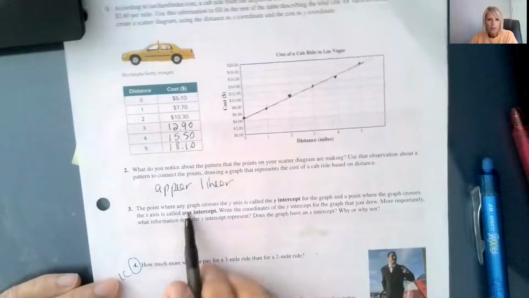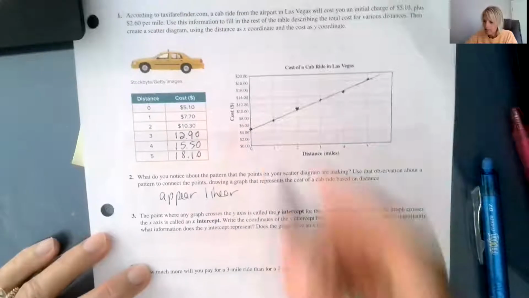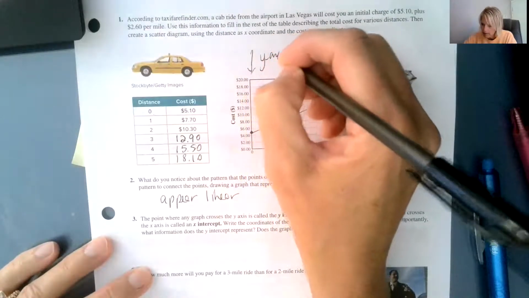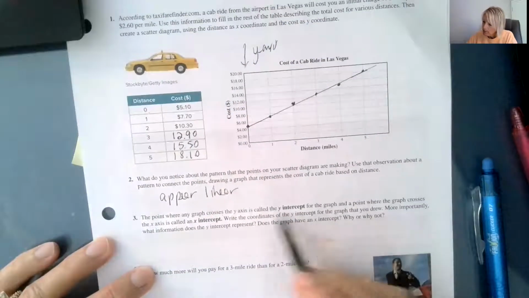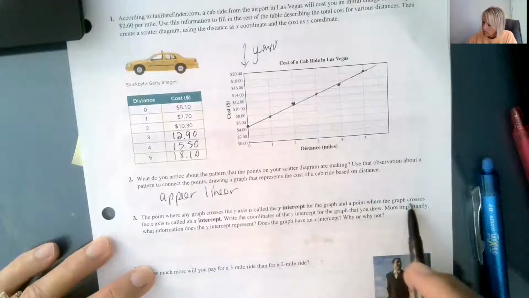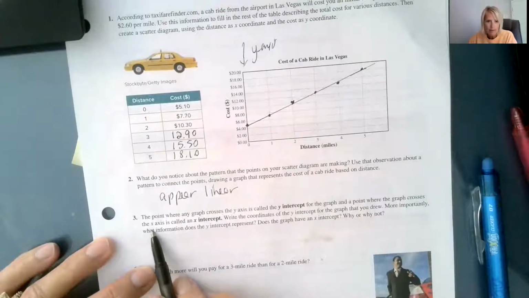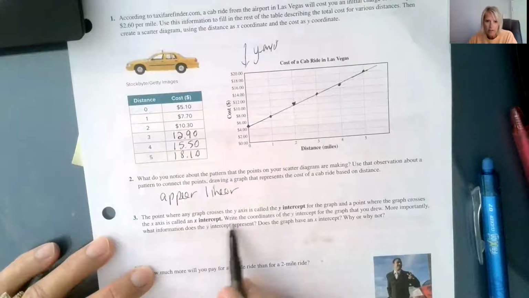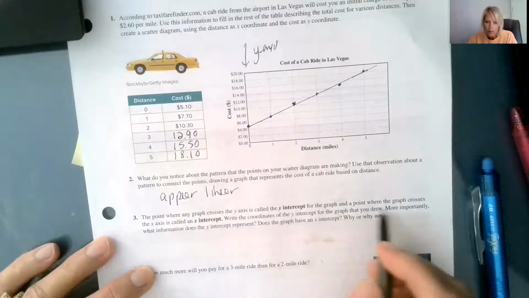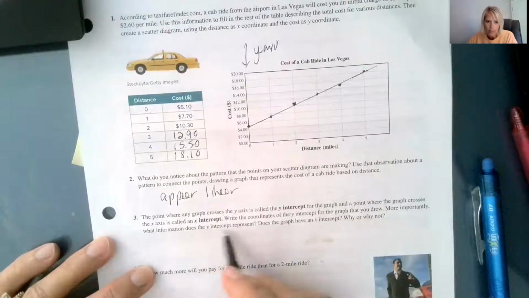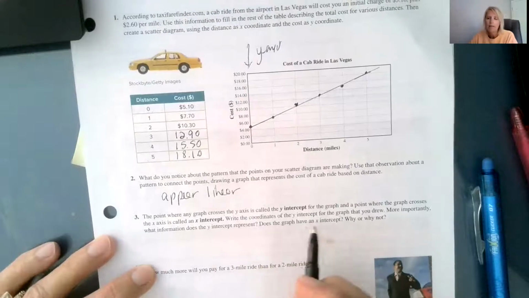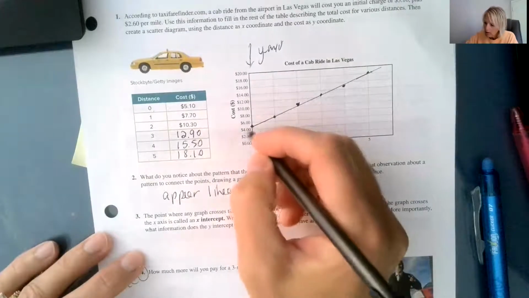It says the point where any graph crosses the y-axis, this is our y-axis right here, is called the y-intercept for the graph, and a point where the graph crosses the x-axis is called an x-intercept. Write the coordinates of the y-intercept for the graph that you drew. More importantly, what information does the y-intercept represent? Does the graph have an x-intercept? Why or why not?